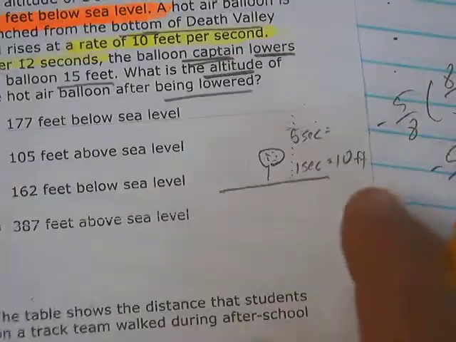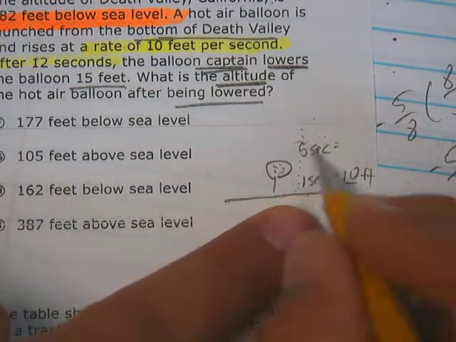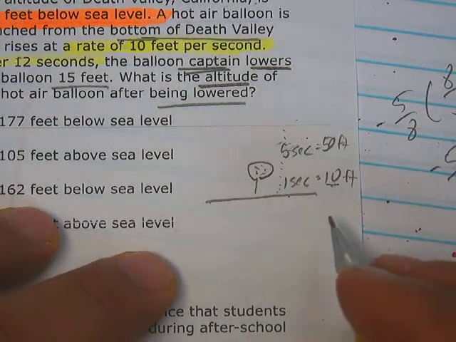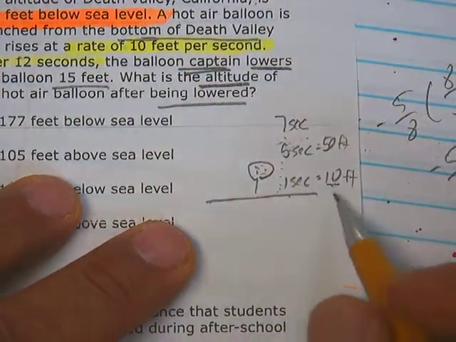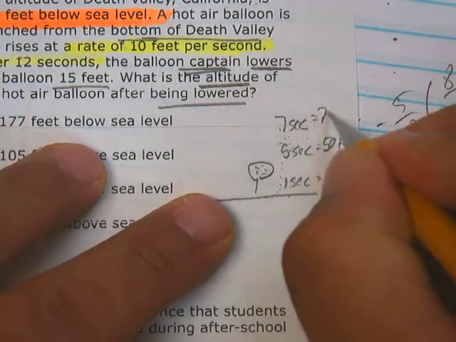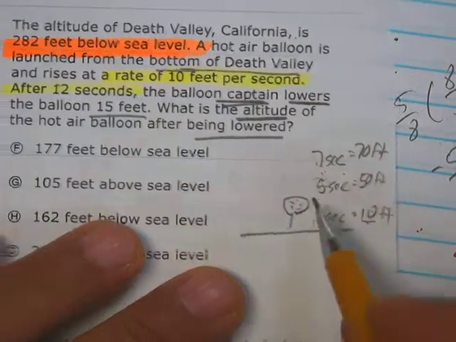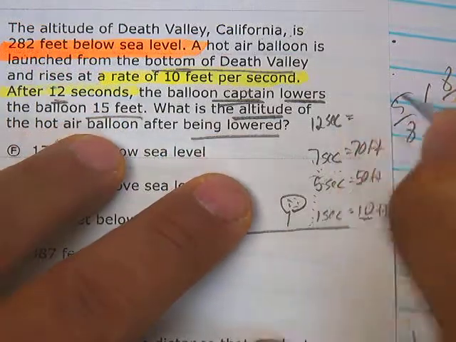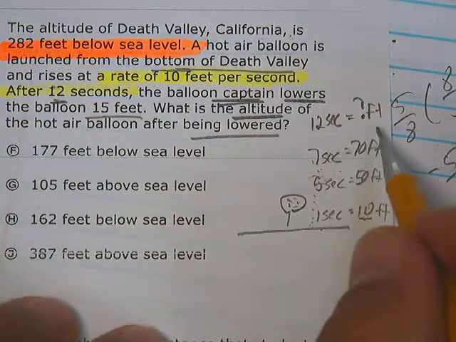Okay. So after 5 seconds, it should be where? Well, if it's 10 feet per second, well, that means in 5 seconds, that's 5 times 10, it should be at 50 feet. Okay. And then if we keep going further, let's say 7 seconds, well, 1 second, it's 10 feet. 7 seconds, 7 times 10, it should be 70 feet. Okay. And so think, if you keep going up and you keep going up and you finally reach 12 seconds, so at 12 seconds, how many feet are you at?